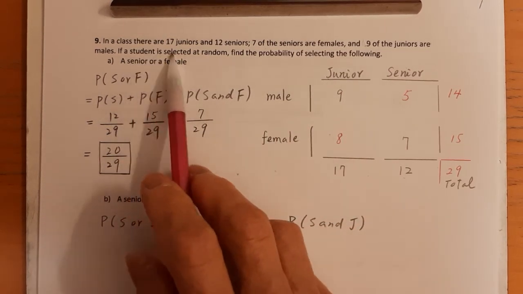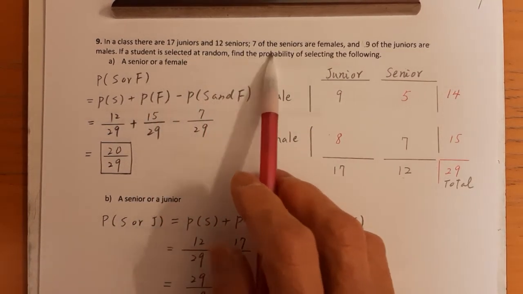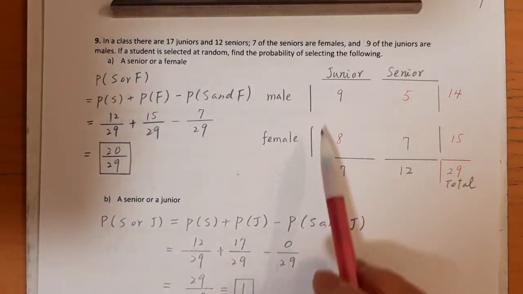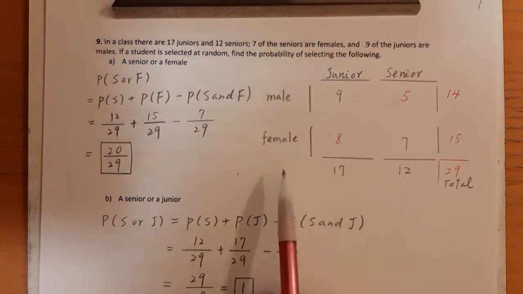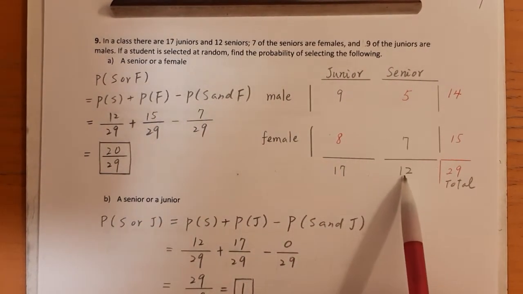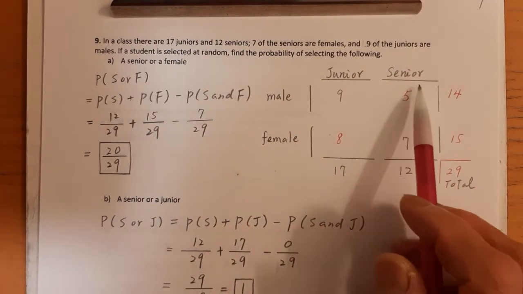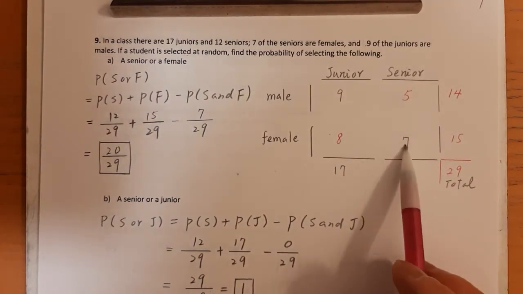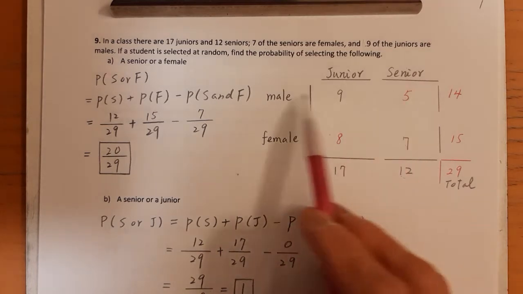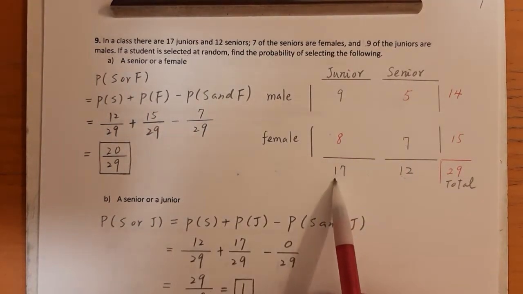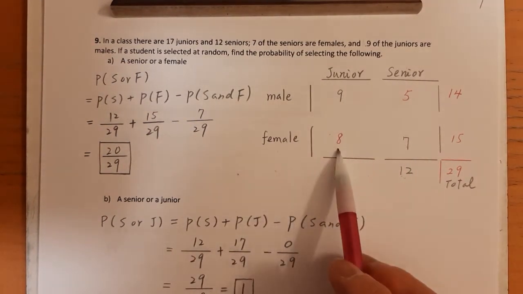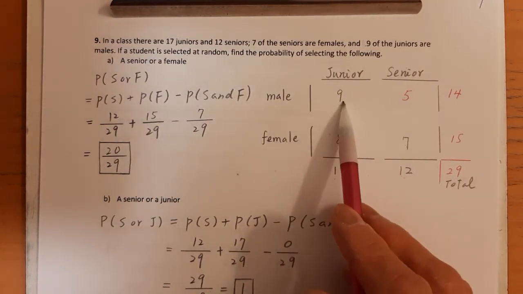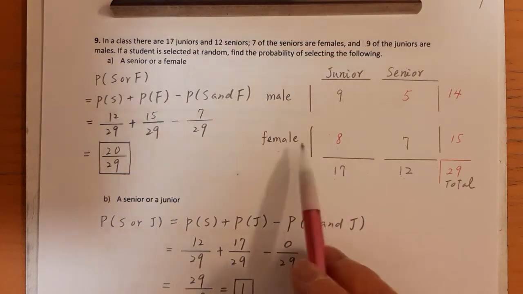If a student is selected at random, find the probability of selecting the following. So we need to complete this table. Here, 12 minus 7, you get 5. Senior total is 12, 7 are female, so 5 are male. And 17 minus 9 gets 8. For junior, total is 17, male is 9, so female is 8.